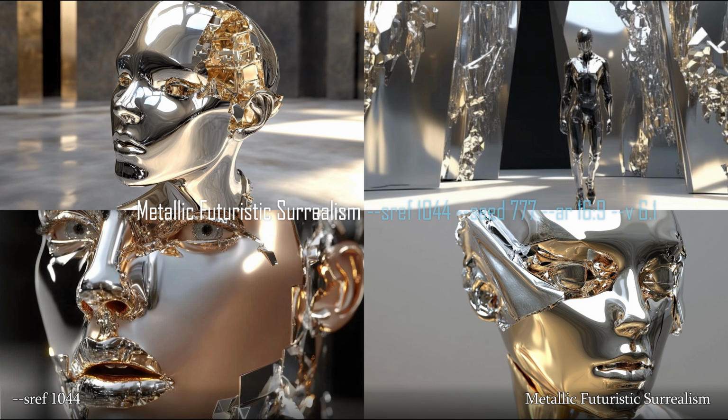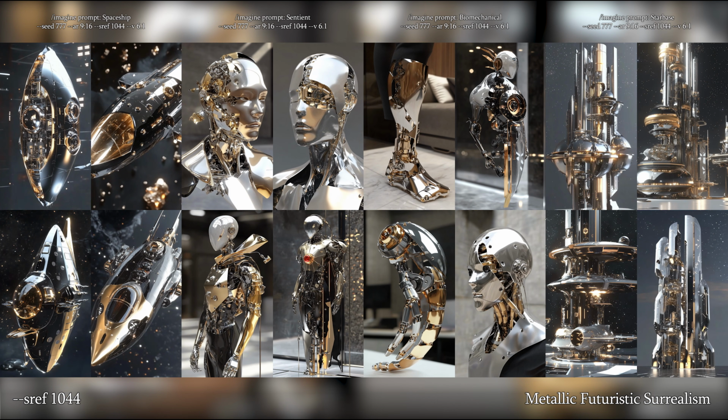1044. Metallic Futuristic Surrealism. I think I added this to this selection because of the futurism in the name of the style. But when applied with sci-fi words, this looks like a very unique metallic aesthetic.